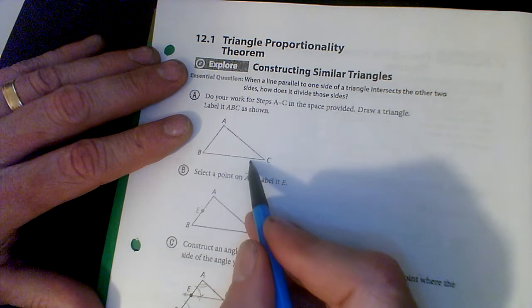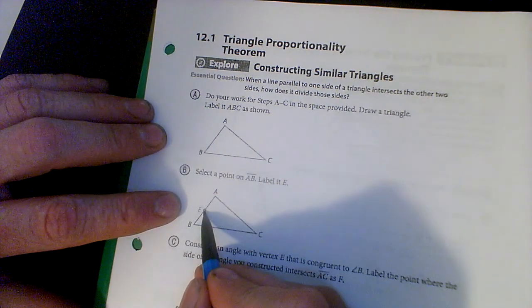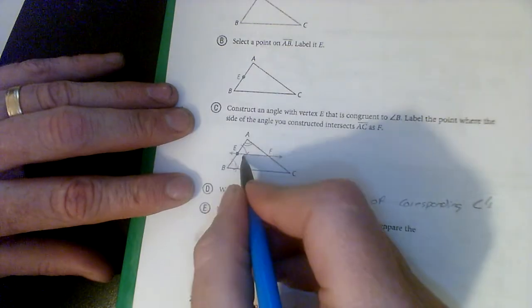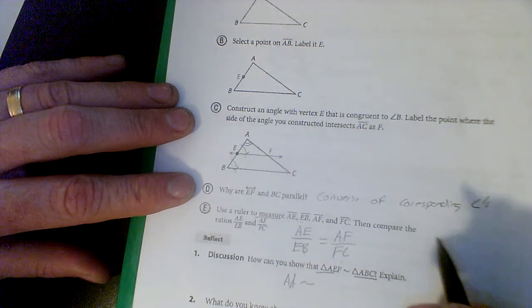It first says take this triangle ABC and then draw a point E somewhere on the segment. And then if you copy angle B up here, if you can copy this angle to E, meaning these two are the same, and draw across, you can add point F, which is what that says.